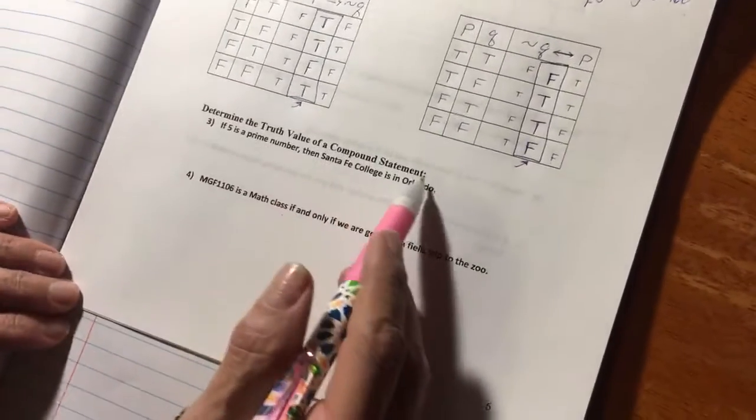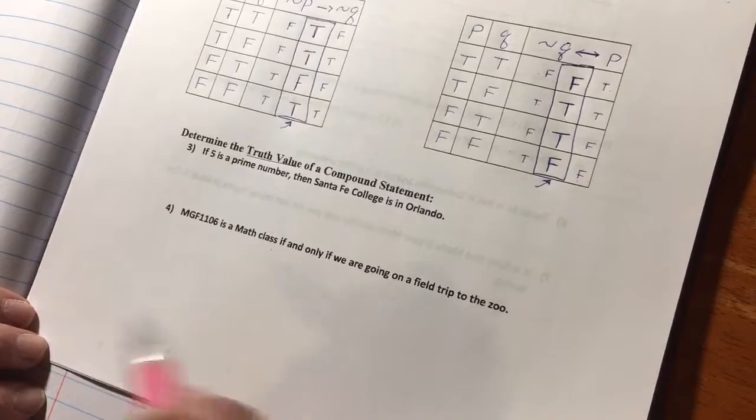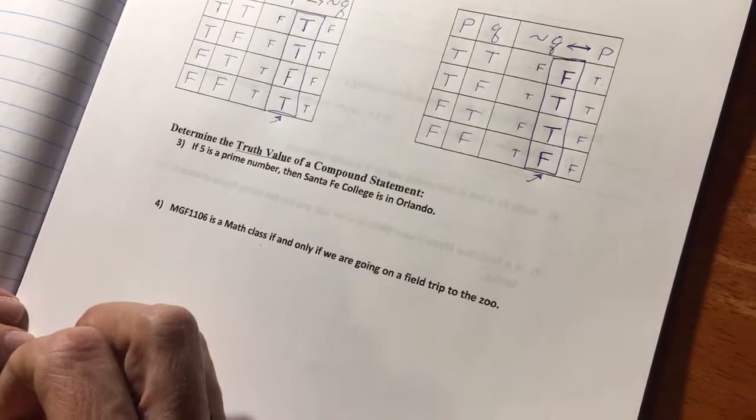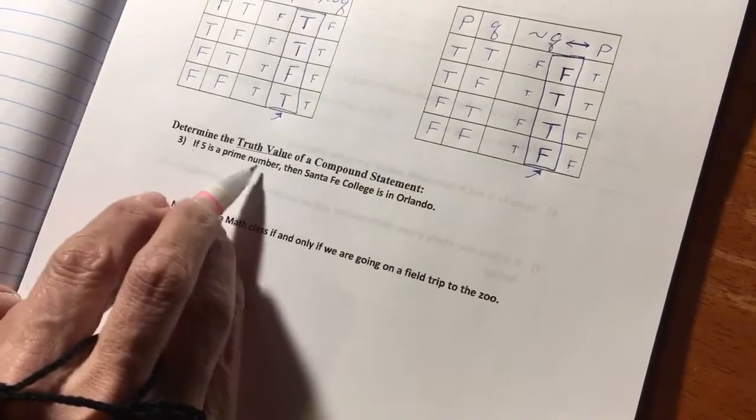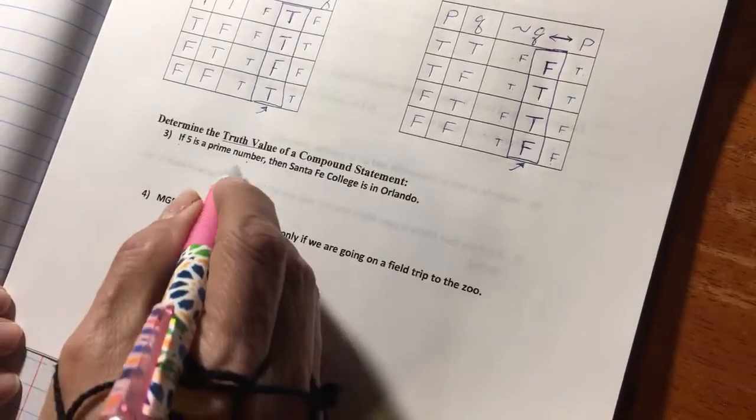Then we can determine the truth values for a compound statement. So here you don't need to do a truth table, you just need to find out the truth value. If 5 is a prime number, then Santa Fe College is in Orlando.